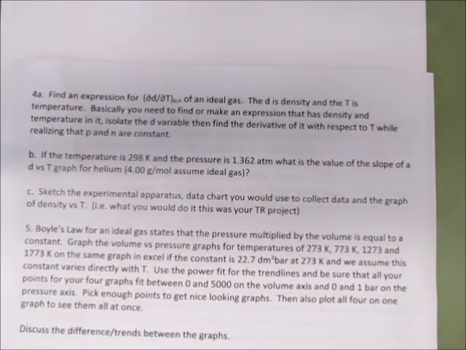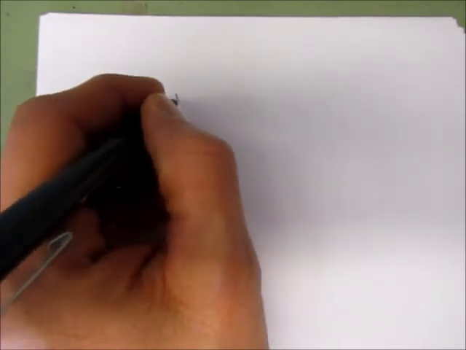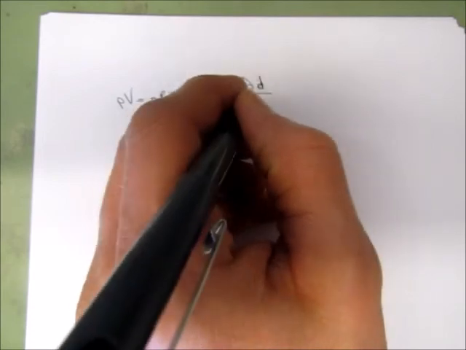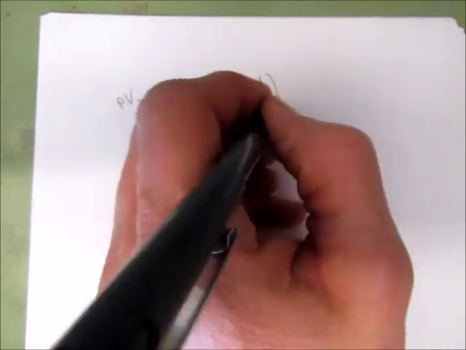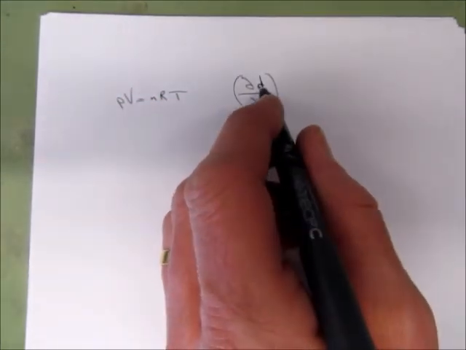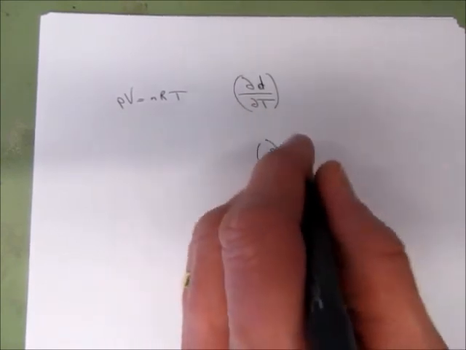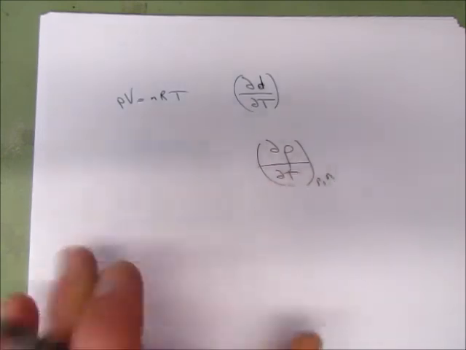So in ideal gas world, if we're taking the derivative of density with respect to T, instead of D I'm going to use rho, and you're going to hold P and N constant.